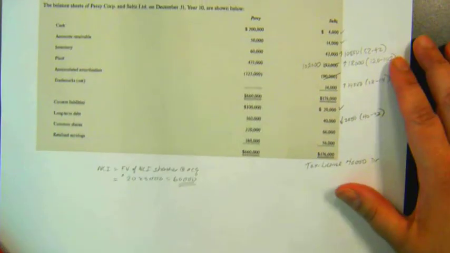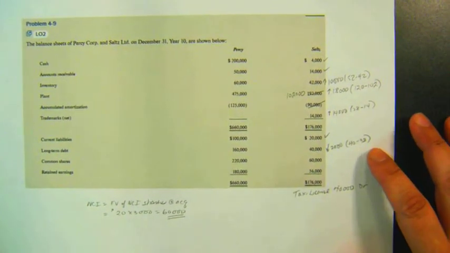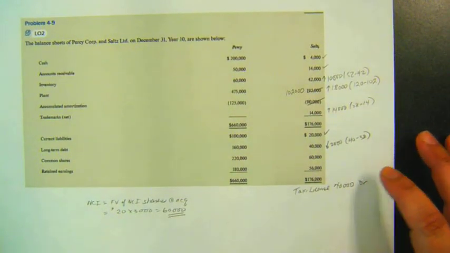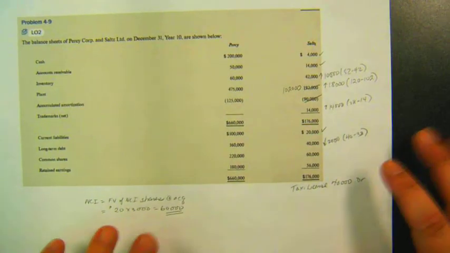So problem 4.9, this is one of your ones in your Connect. And I picked this one. Whoops, hold on, let me clean one.